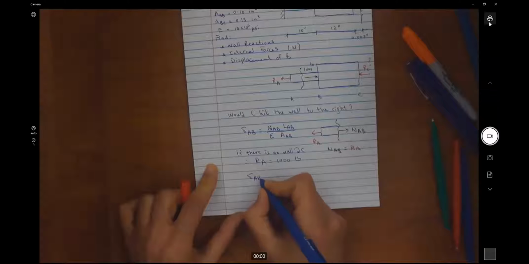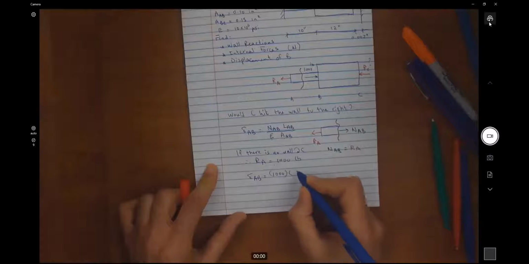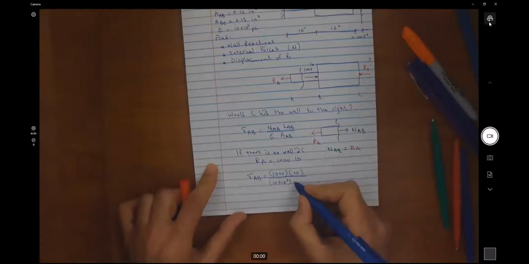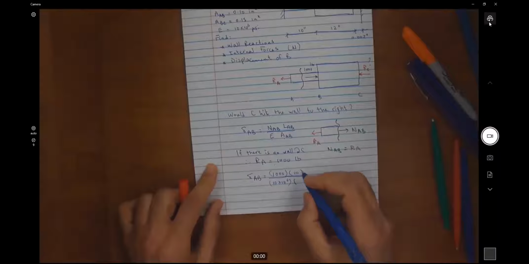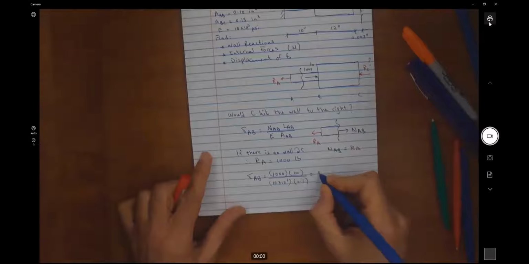So delta AB is equal to this NAB of 1000 multiplied by the length of AB, which is 10, divided by E, which is 10 times 10 to the power 6, divided by the area, which we have here as 0.1. So when I do the numbers, I get 0.01 inch.